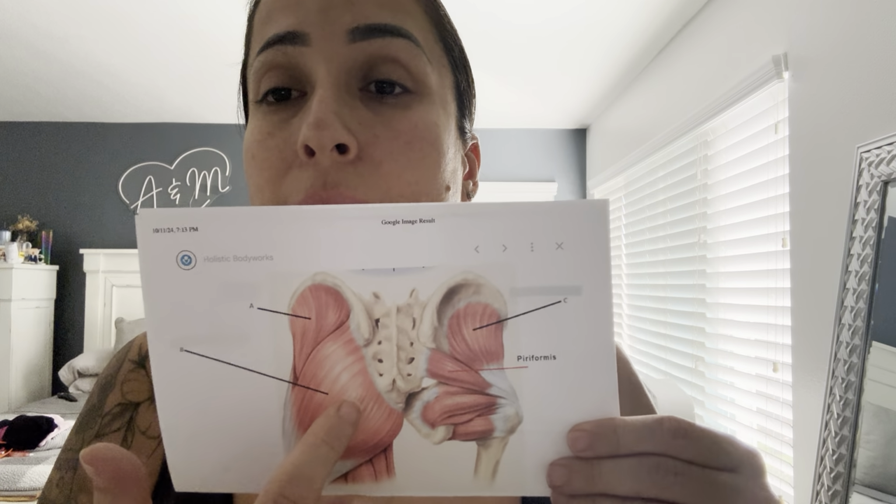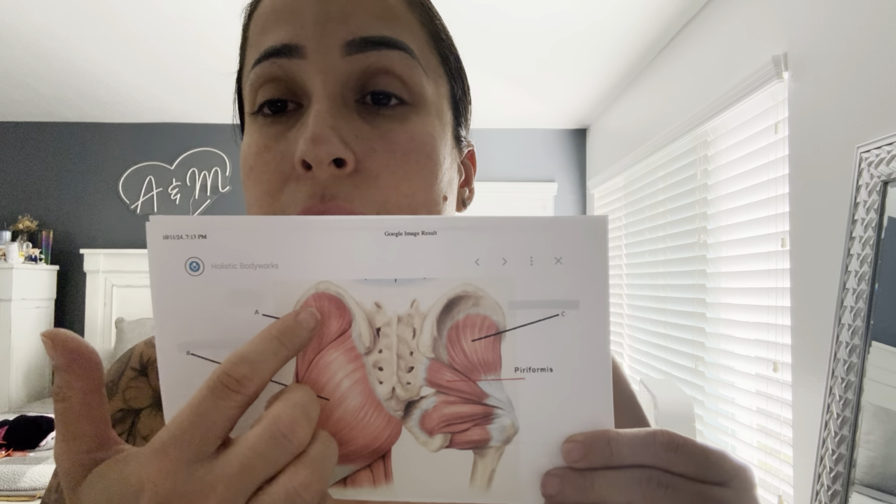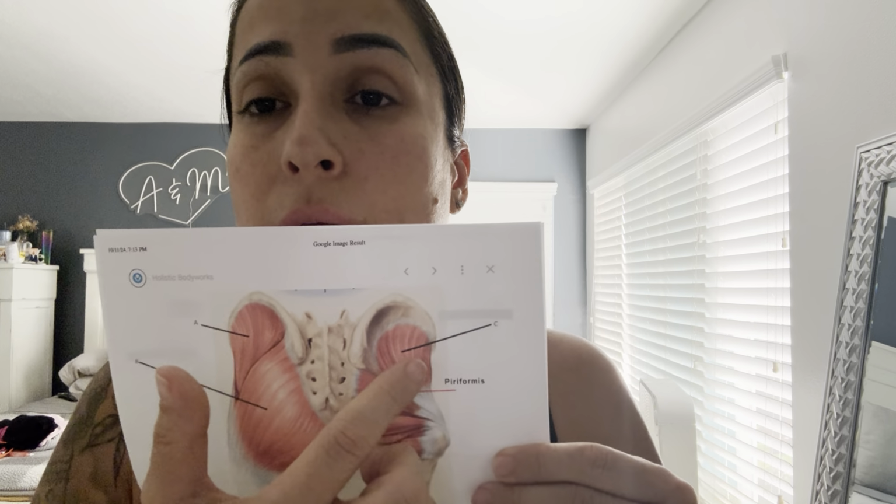So the group of muscles that I decided to show are the gluteal muscles, which consist of 3 muscles: the gluteus maximus, the gluteus medius, and the gluteus minimus. The gluteus maximus is the largest and the strongest one, and the gluteus minimus is considered the smallest one, and it's shaped like a triangle.